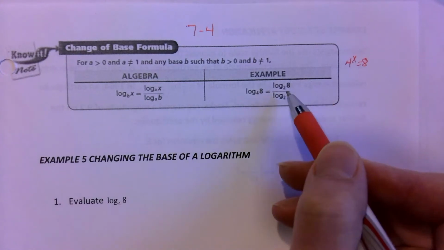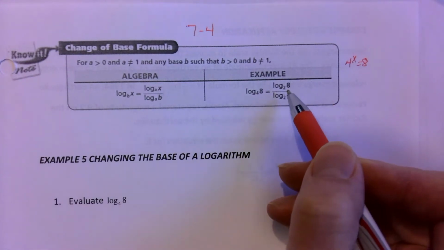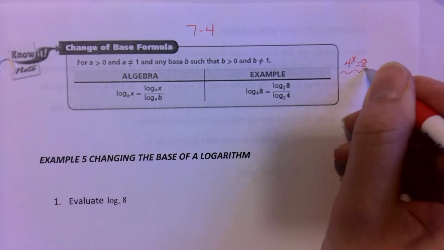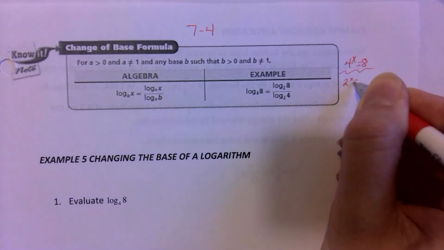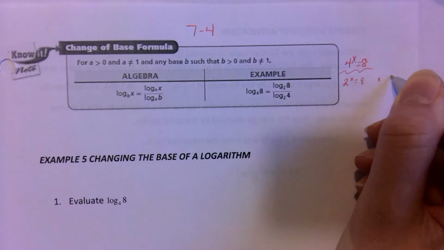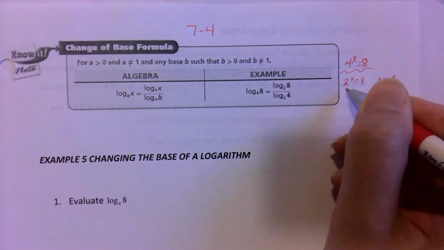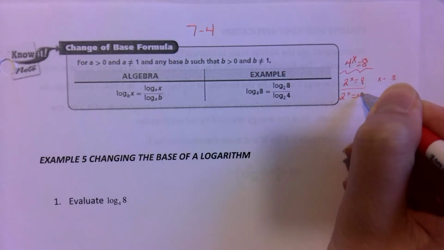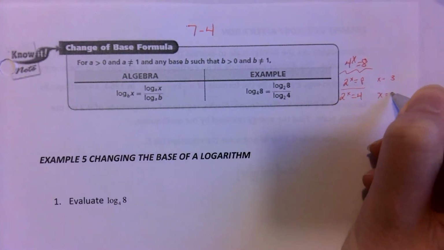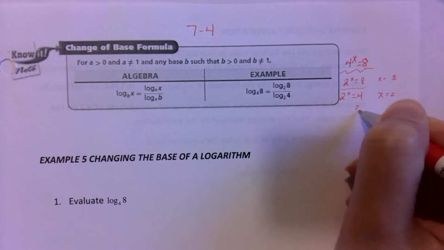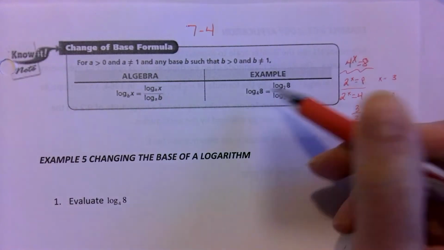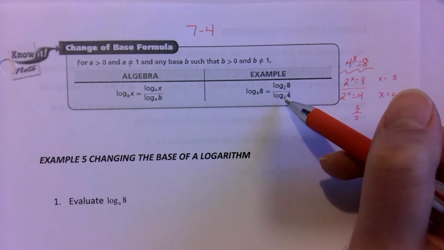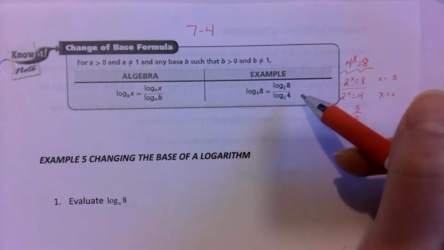What they have here is they change it to base 2. And the reason they did that is if I come off to the side and I look at this, 2 to the x equals 8. Well, x is 3 for the first part. And in the denominator, they have 2 to the x is 4. And x would be 2. So my outcome would be 3/2. So log base 4 of 8 is 3/2, and I found that by changing to base of 2. Again, most of us would just change to base 10.